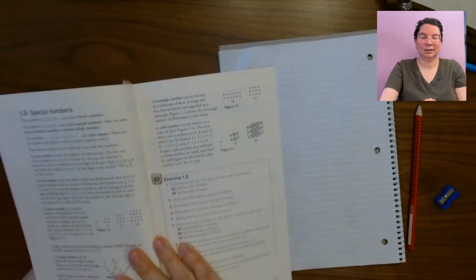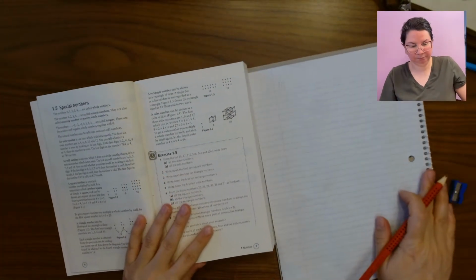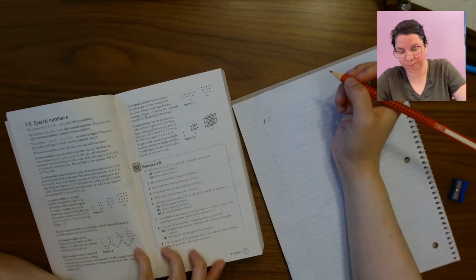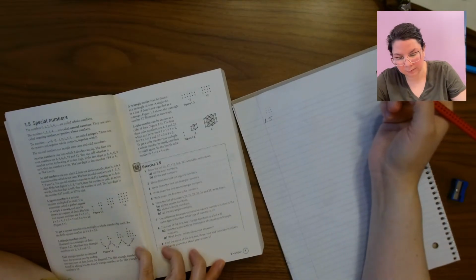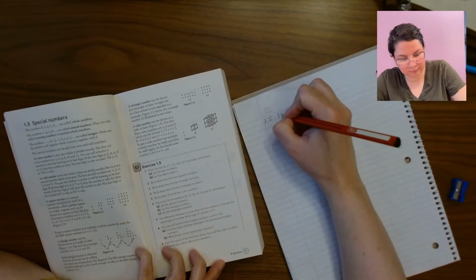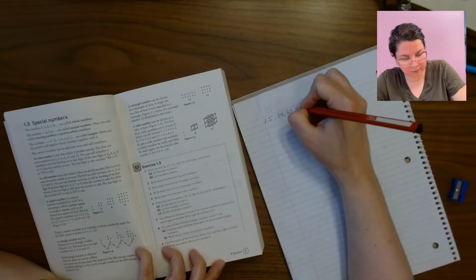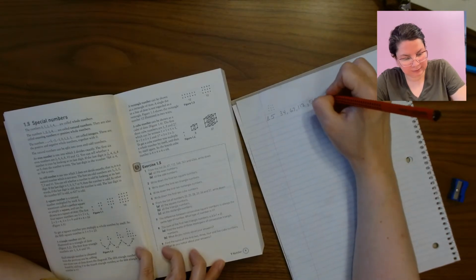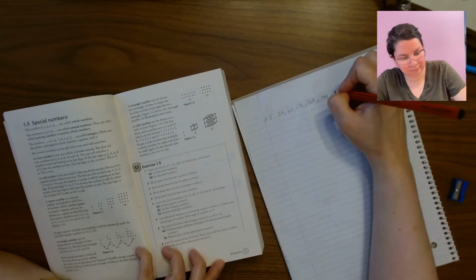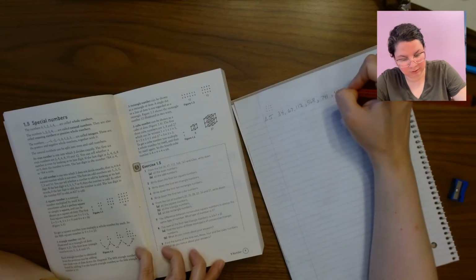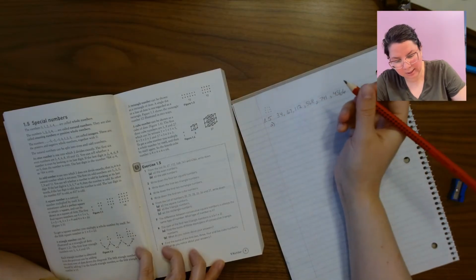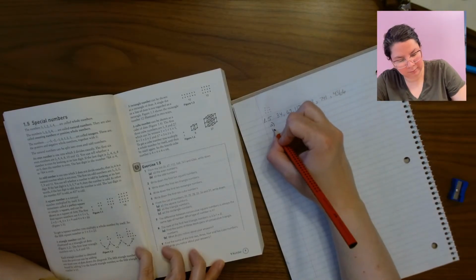Okay. Exercise 1.5. From the list 34, 67, 112, 568, 741, and 4,366, we need A, all the even numbers, and then B, all the odd numbers.